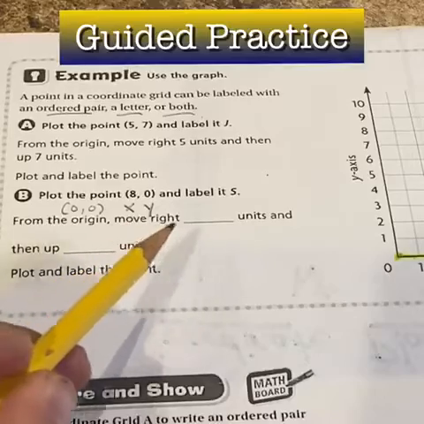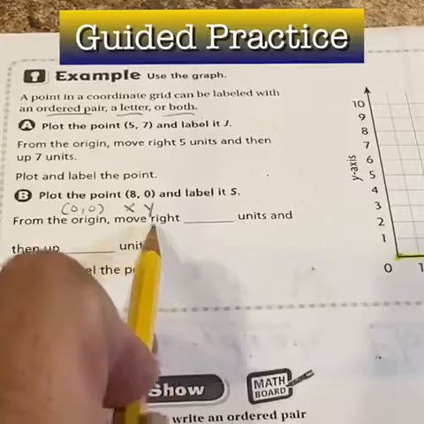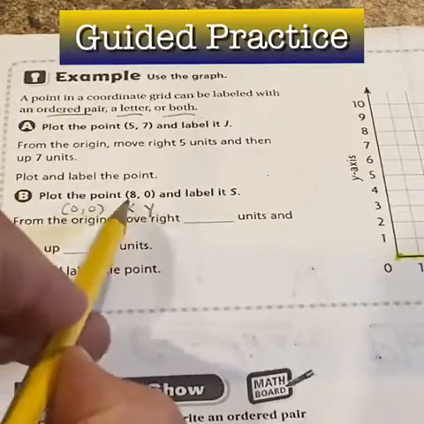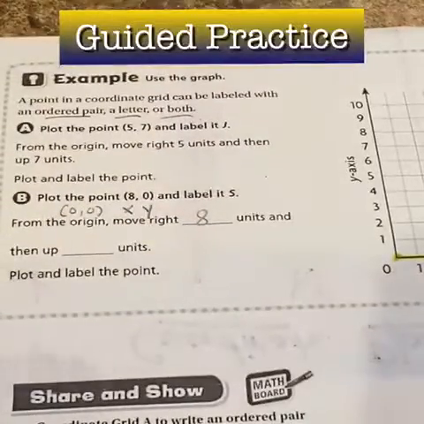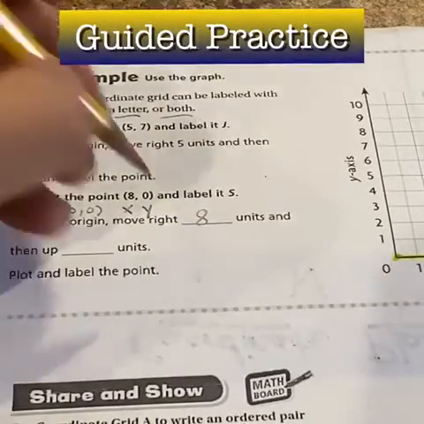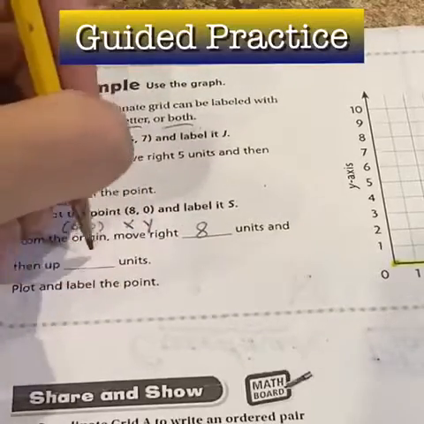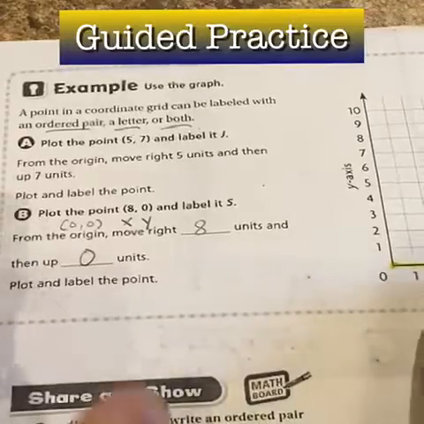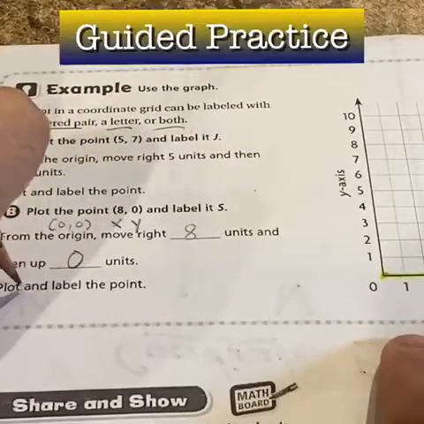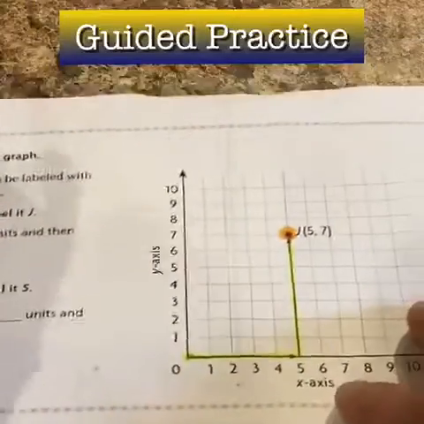Move right blank units. So moving right, from the last example, means we're talking about our x-coordinates. We're going to move right 8 units. And then up was talking about moving along our y-axis. We're going to move up 0 units. It says plot and label the point as the last step. Since we've filled in our blank, let's go ahead and do that.